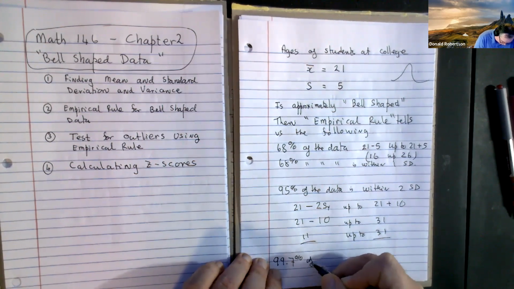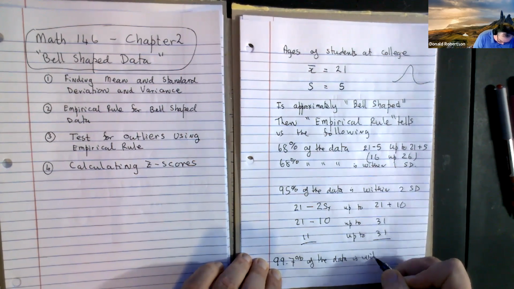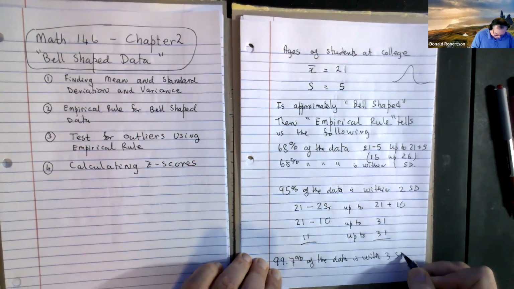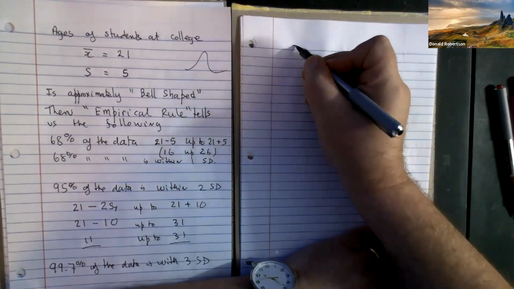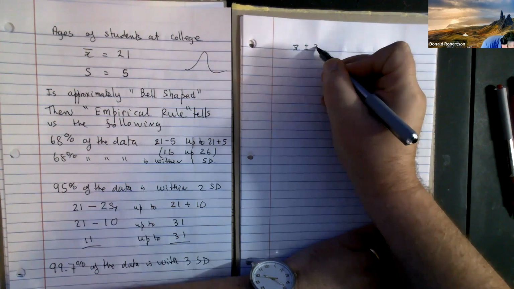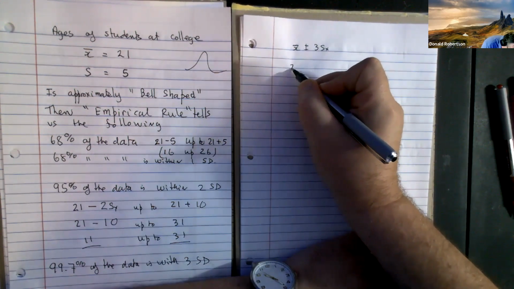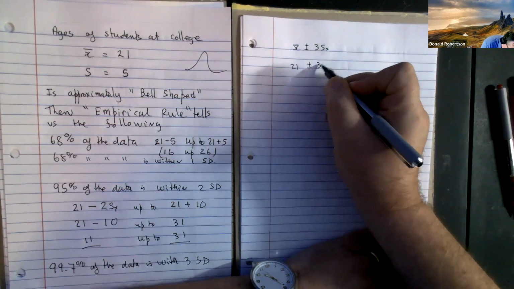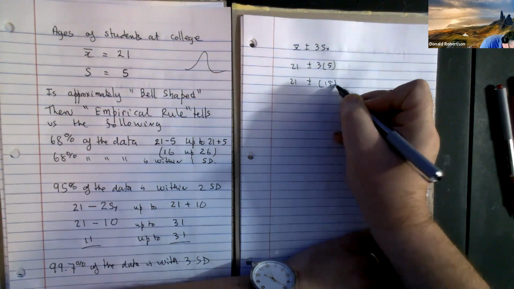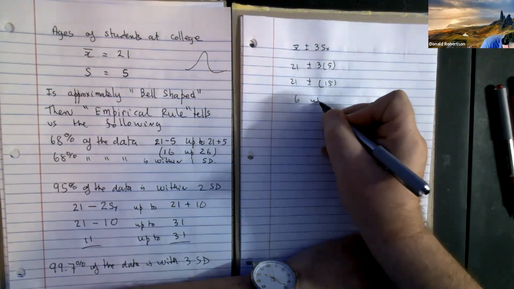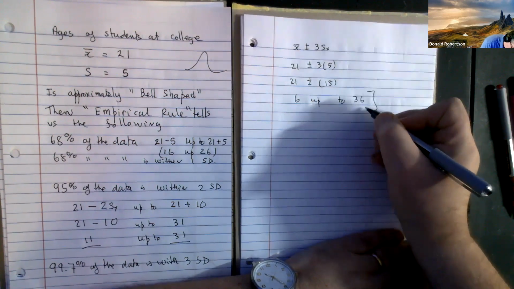99.7% of the data is within 3 standard deviations. So if you took the mean and you add and subtract 3 standard deviations, you would get 21, give or take 3 lots of 5. You get 21 plus or minus 15. At the lower end, it would be 6 up to 36. That'd be a really weird college.